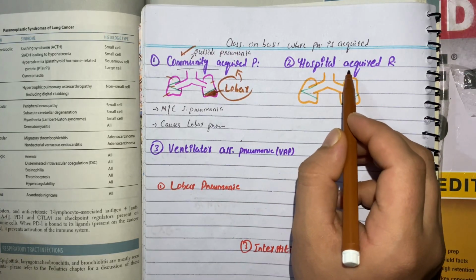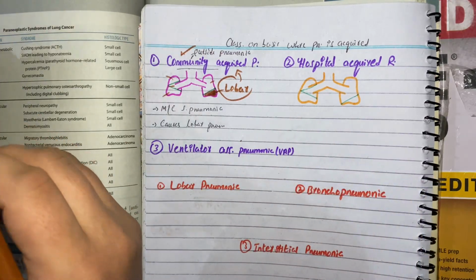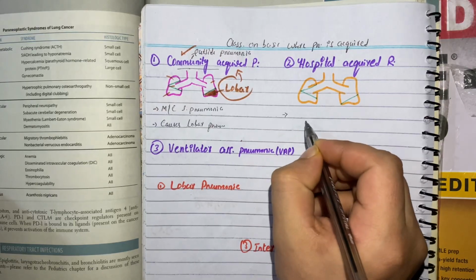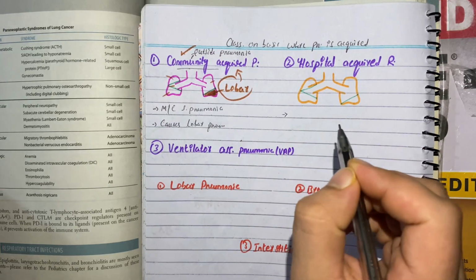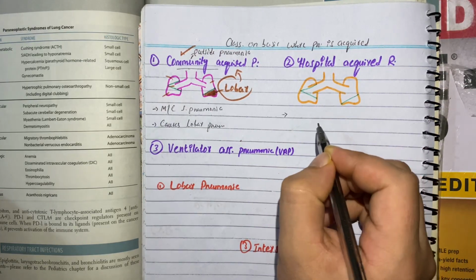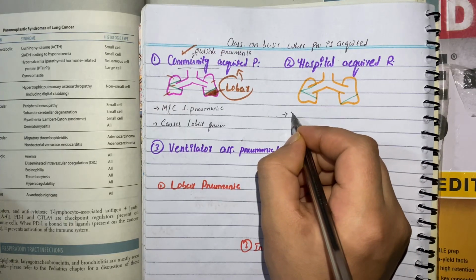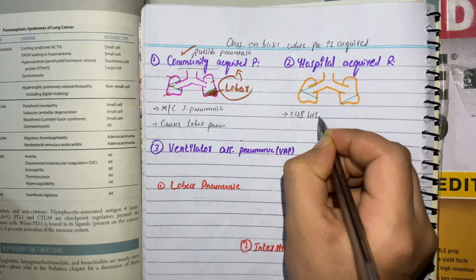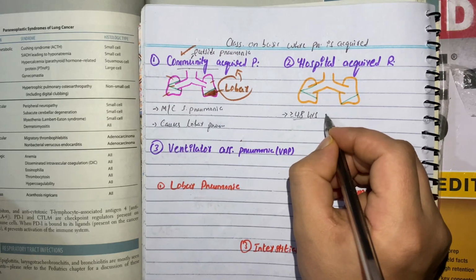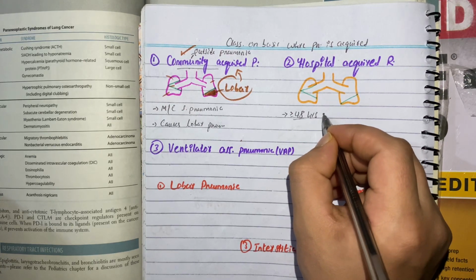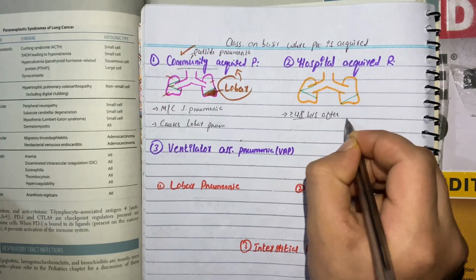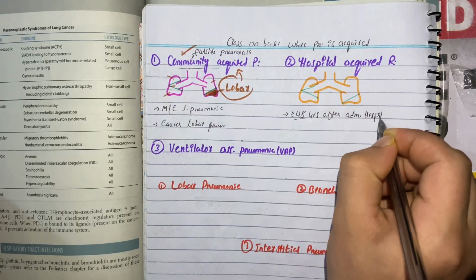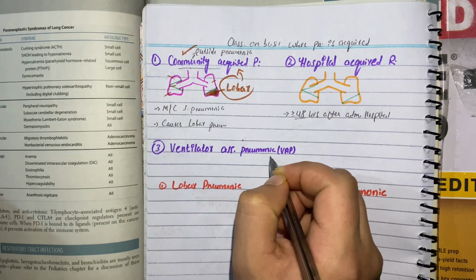The next is hospital acquired pneumonia. From the name itself it is obvious: hospital acquired means pneumonia that occurs inside the hospital. I must say, it is after 48 hours of admission in the hospital, more than 48 hours after admission. So this is called hospital acquired pneumonia.